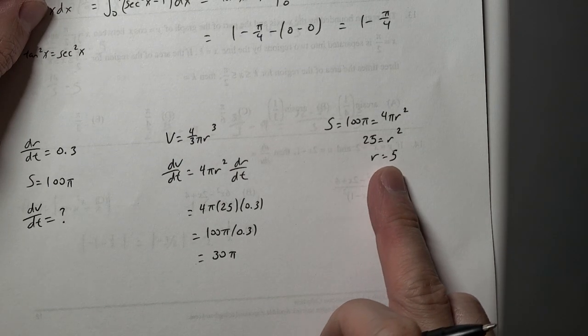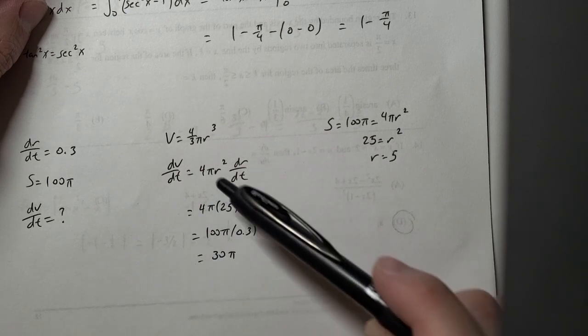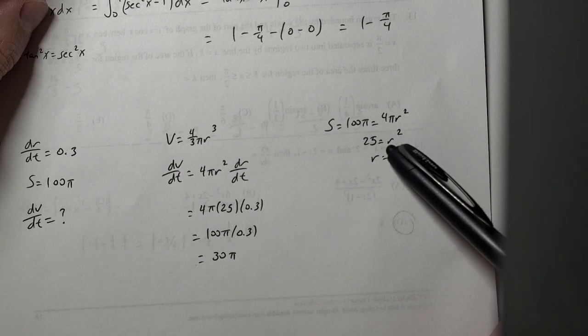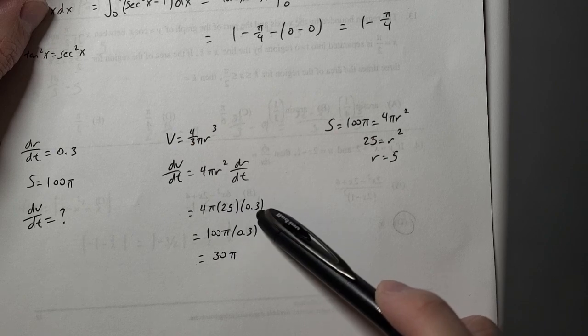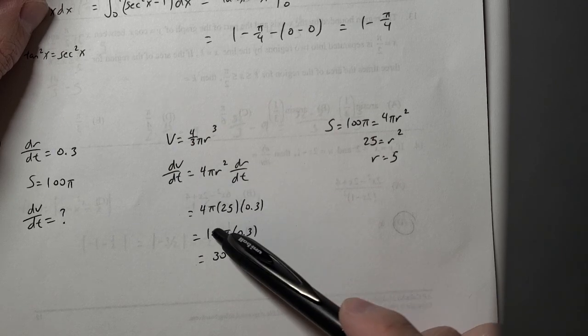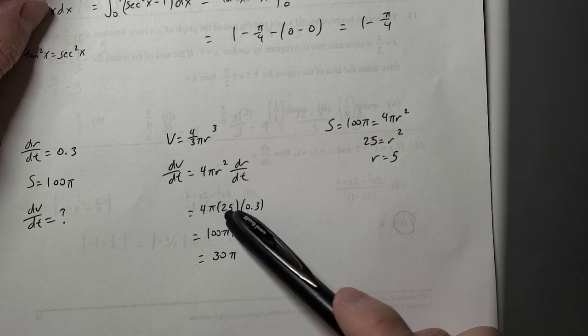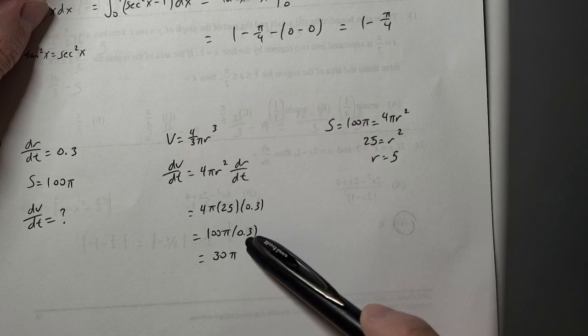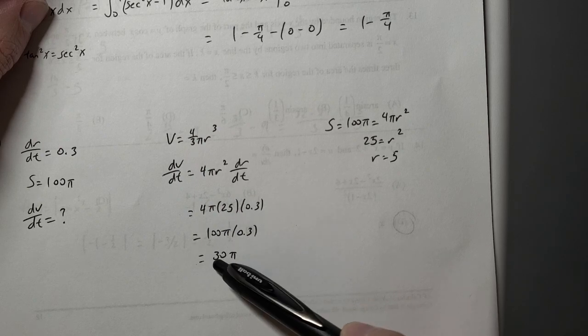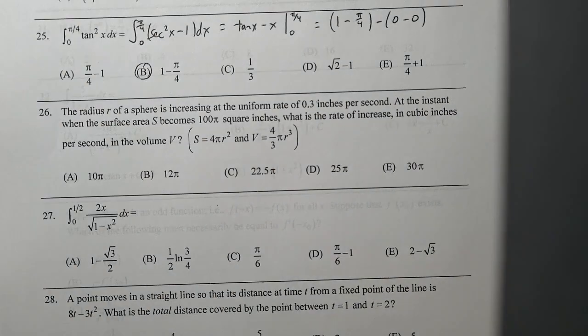So now we can plug in over here. Actually, we need r squared, so we just took it from here. So 4 pi times 25 times 0.3, that's what dV dt will be. Okay, so 4 times 25 is 100, and then we have times 0.3, so that becomes 30 pi.